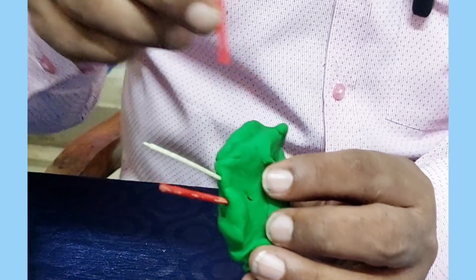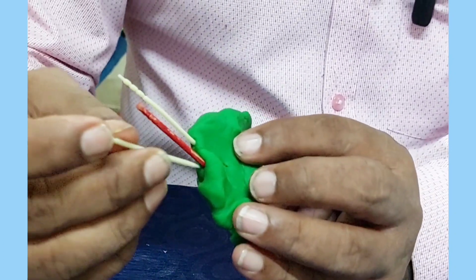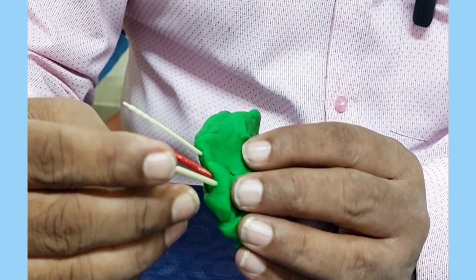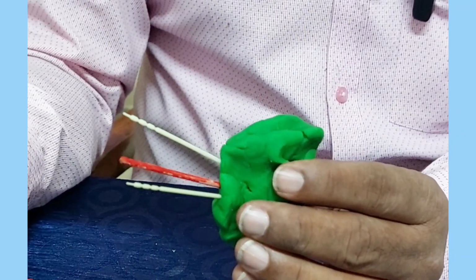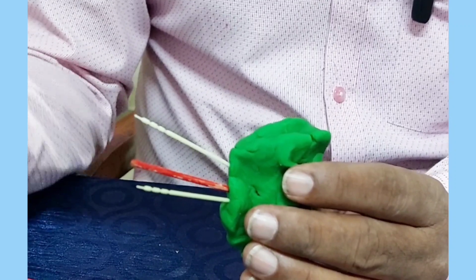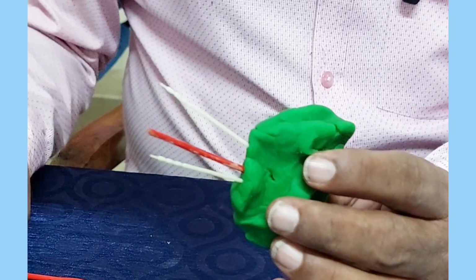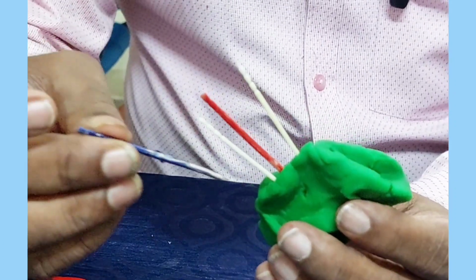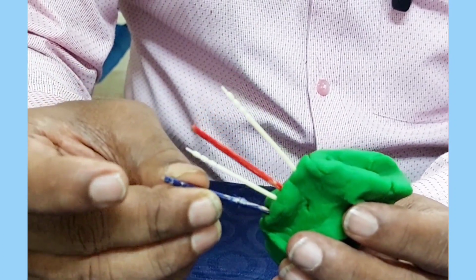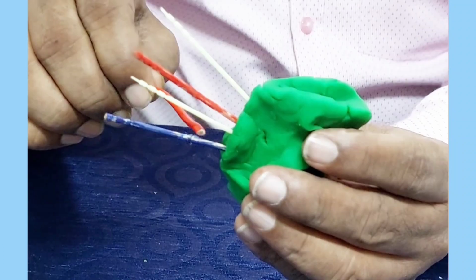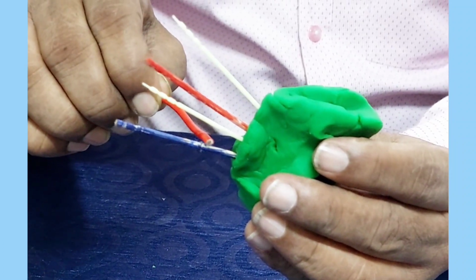Below this is the upper buccal branch of the facial nerve, this one. Then you will get the parotid duct, and above it, the accessory parotid gland and its duct.